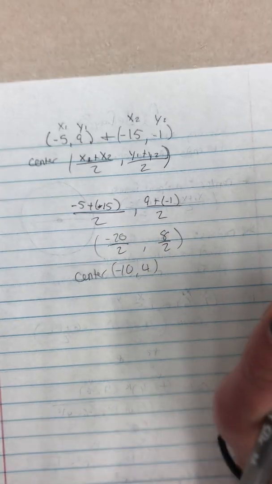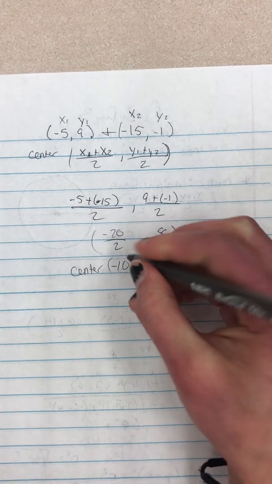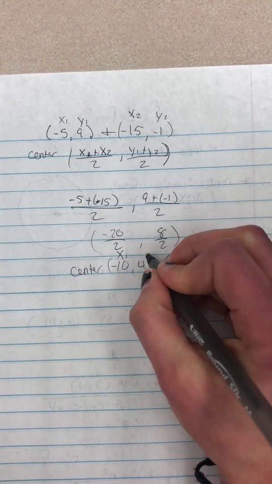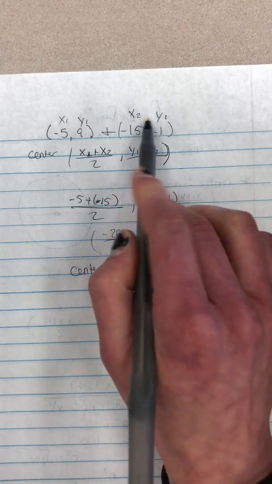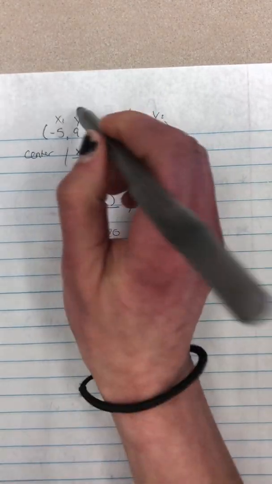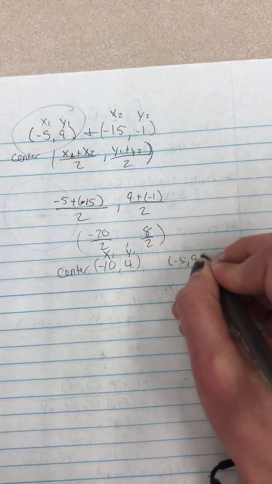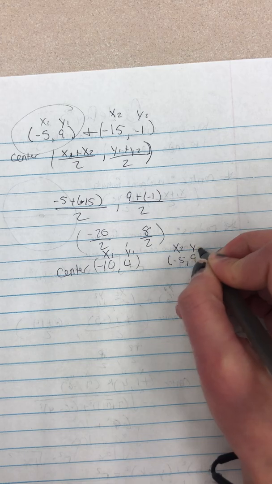Now we still have to find the radius. Remember, we use the center in order to find the radius. So this is going to be my x1 and my y1. And then I'm going to choose either of these points. It doesn't really matter which one. I'm going to choose the first one because, again, the numbers are a little bit smaller. So I'm going to use -5 and 9 for x2 and y2.